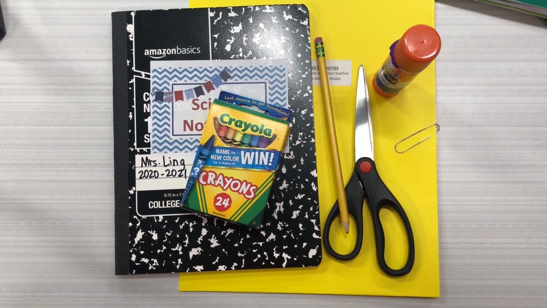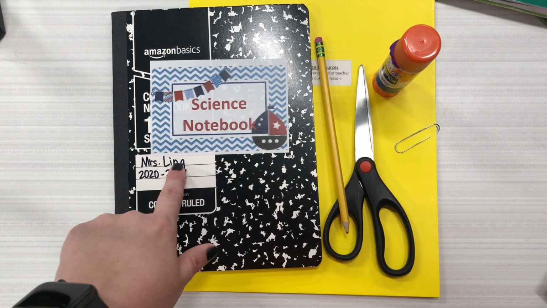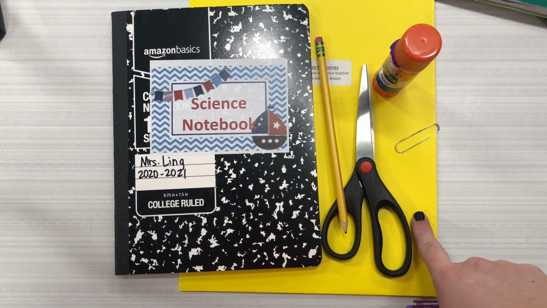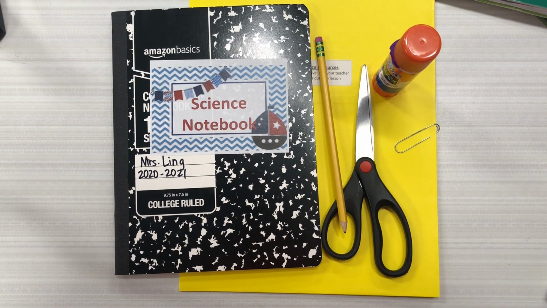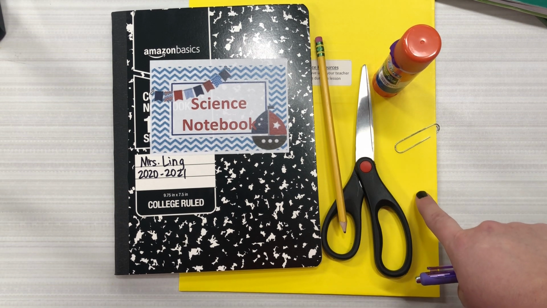Hi there, scientists. Today, for our last day of science this week, you are going to need your box of crayons, science notebook, pencil, scissors, glue stick, and your yellow resource folder that's inside of your anchor binder. Remember, don't take out your yellow folder, just have it opened.